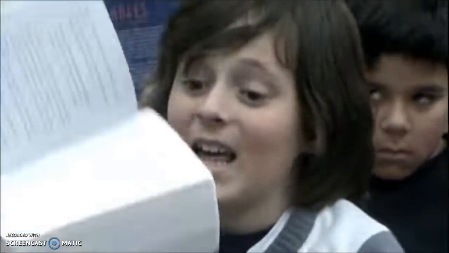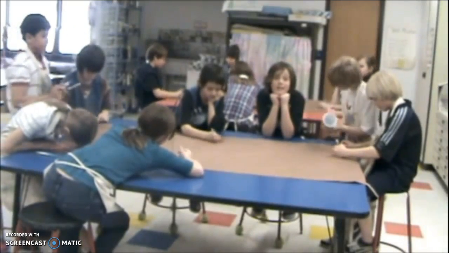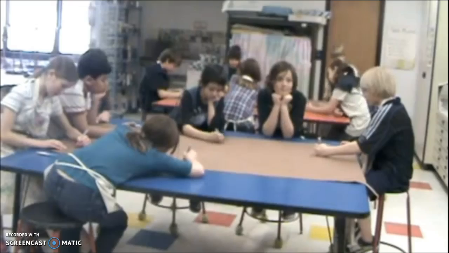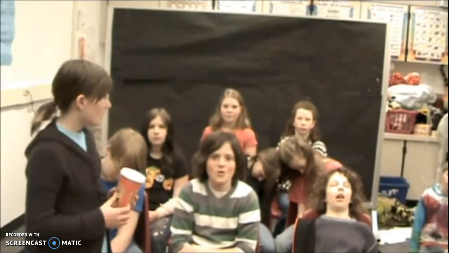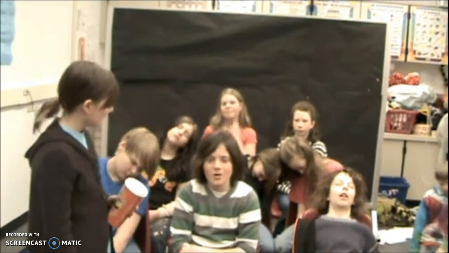En la clase de literatura necesito mis novelas, pero no las tengo. En la clase de arte necesito mis marcadores, pero no los tengo. Ahora tengo 40 minutos de detención.